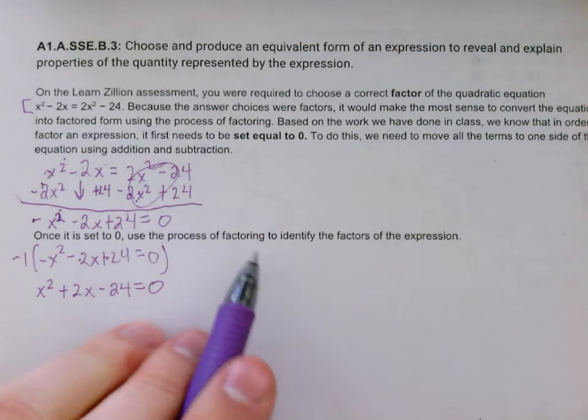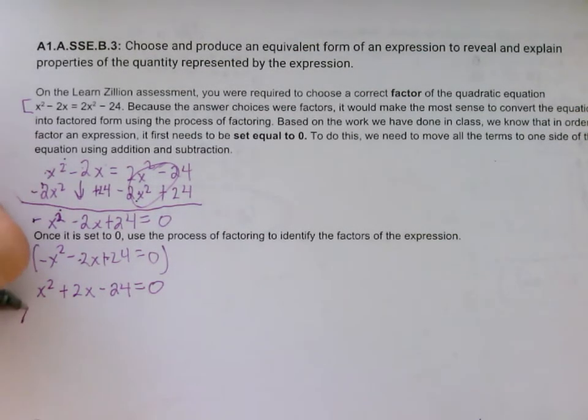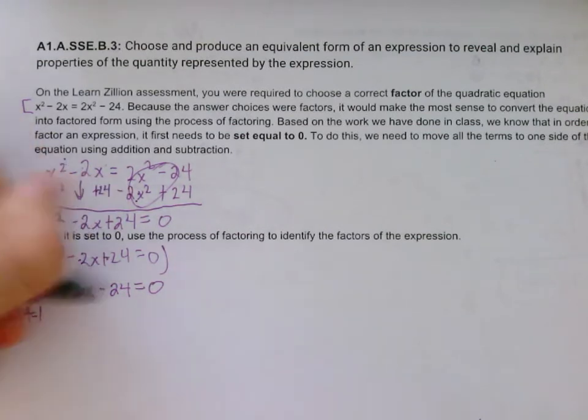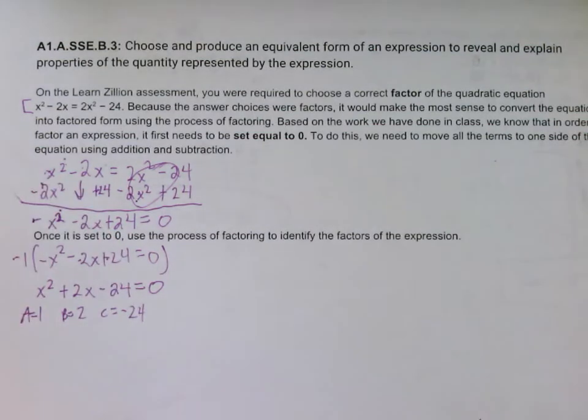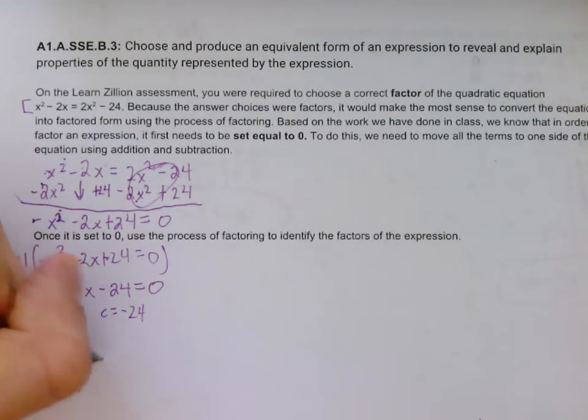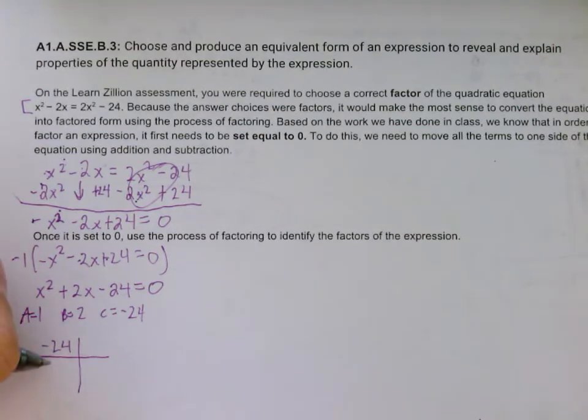So now as we begin our factoring process, we know that a is equal to 1, b is equal to 2, and c is equal to negative 24. And to find our factors, we do a times c. So 1 times negative 24 makes negative 24. And those factors need to add to b, which is 2.